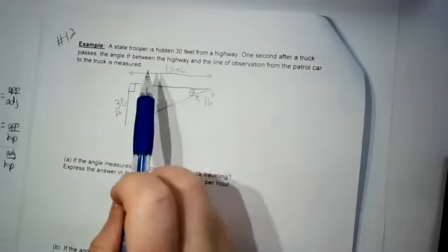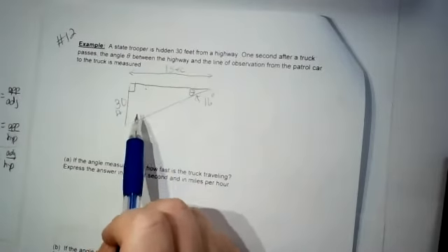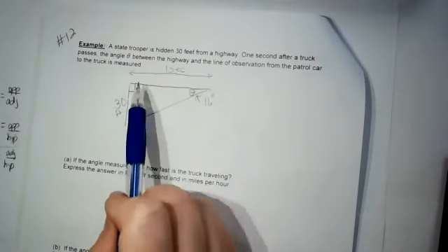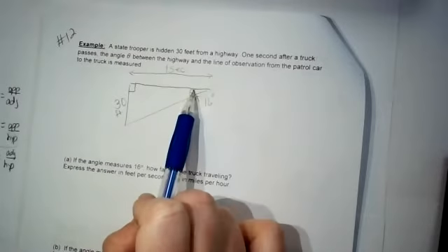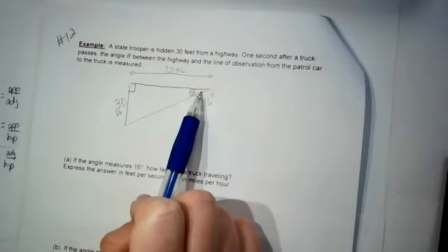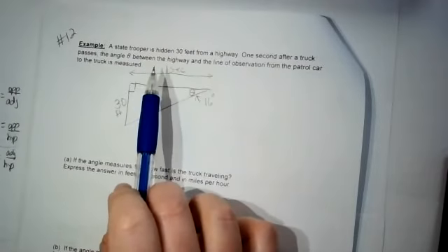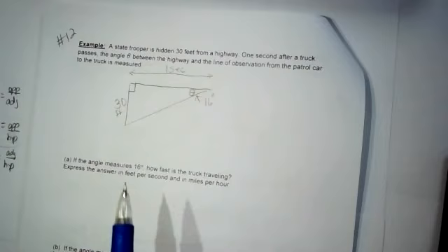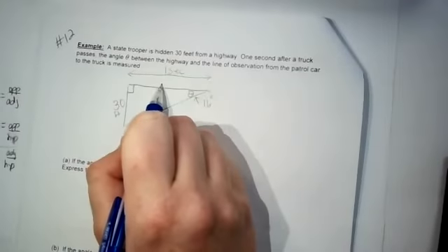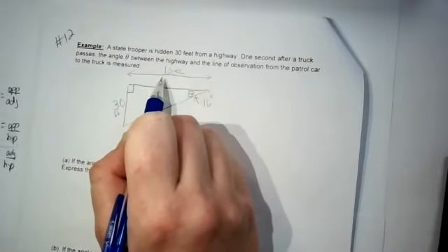So what I can figure out then is I don't need to be worrying about solving the whole triangle. What I need to know is this distance. Does everybody kind of agree with that? If I knew this distance in feet, I know it takes 1 second to travel that far, I would have the answer in feet per second. Then I could do a little conversion to miles per hour. So I'm trying to find this particular measurement.